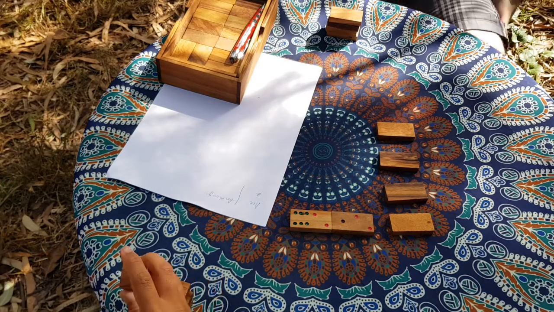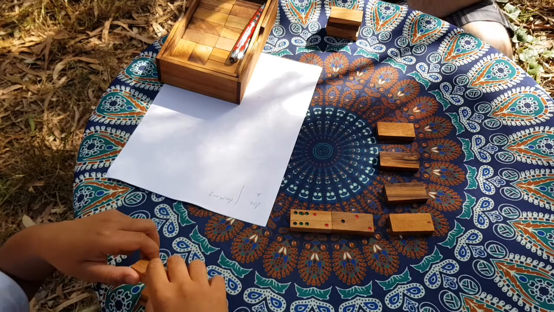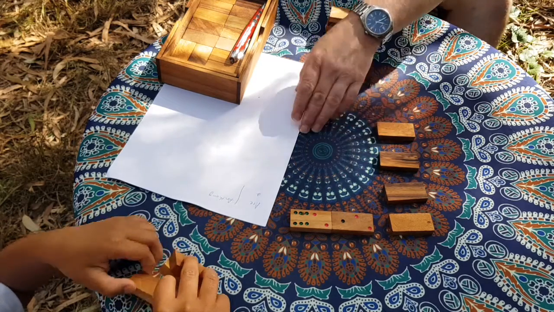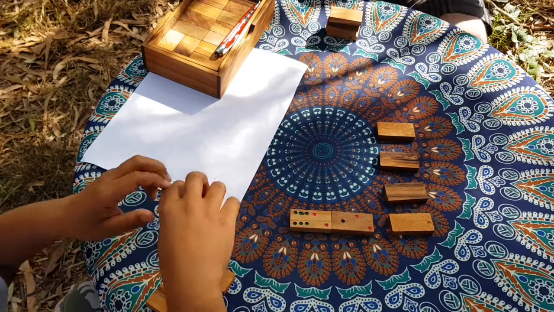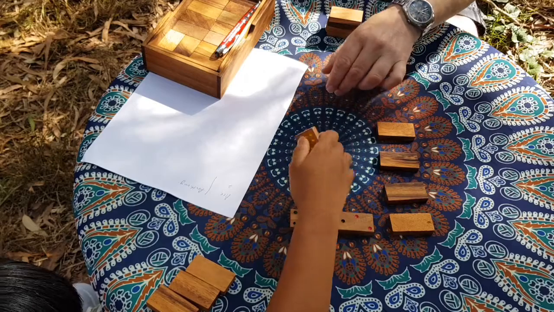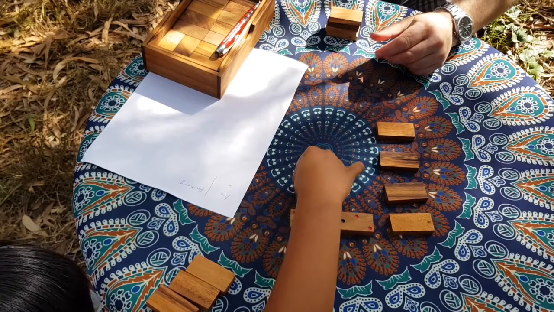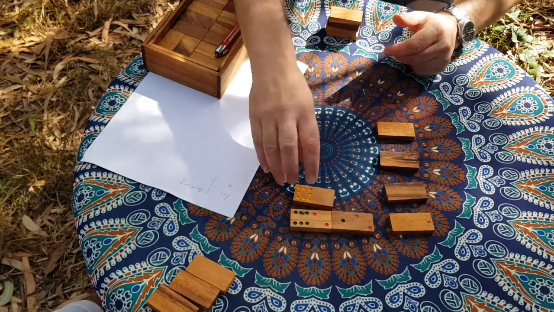So now it's Ace's turn to place a domino on the board. He can put it in any of these positions here in his column. So you always put your domino on the left. So, here it goes, and he's placing a domino with a 0.